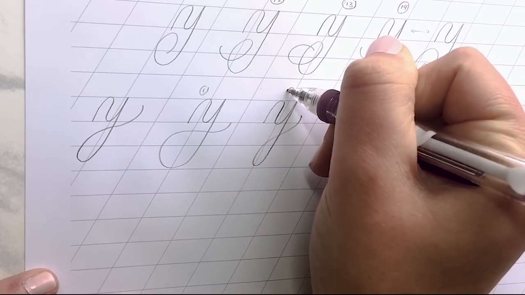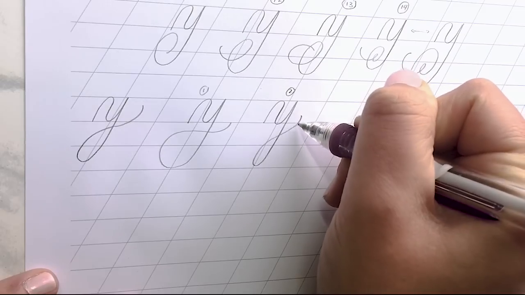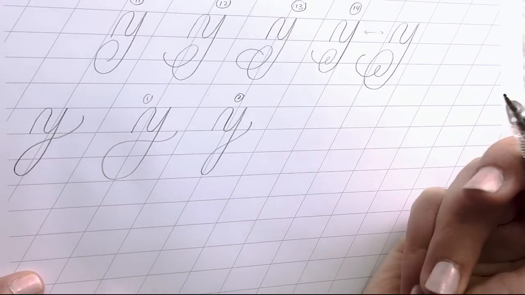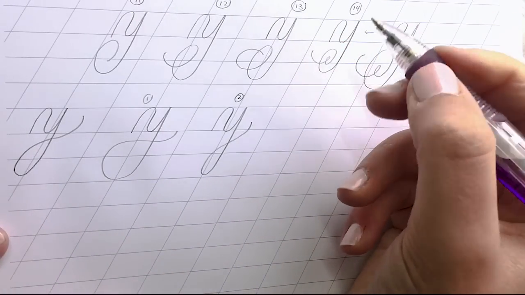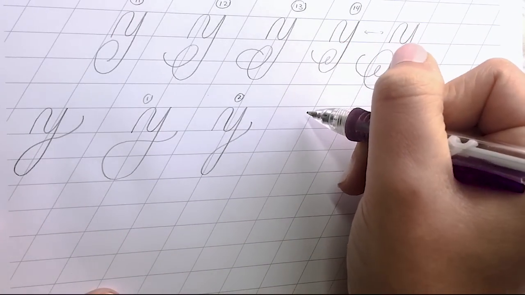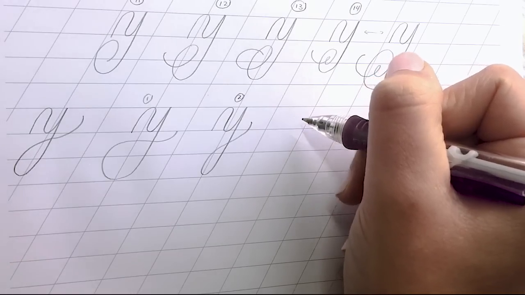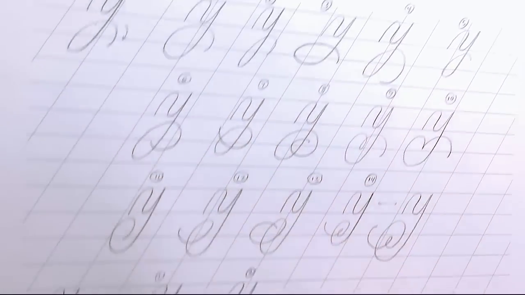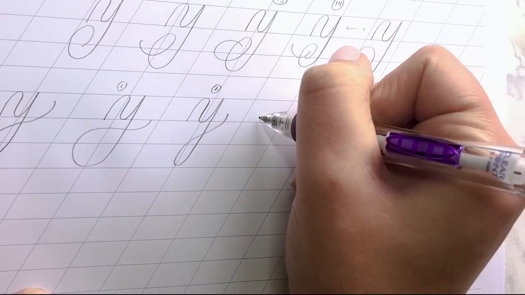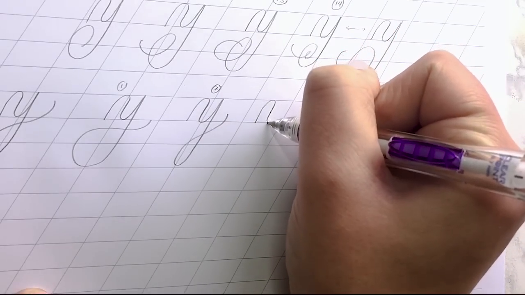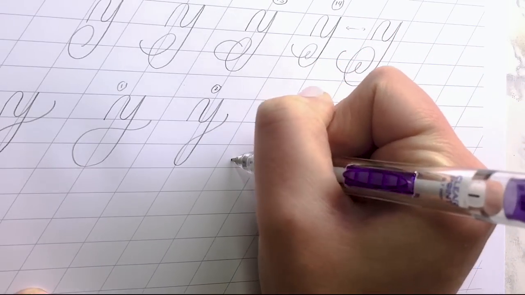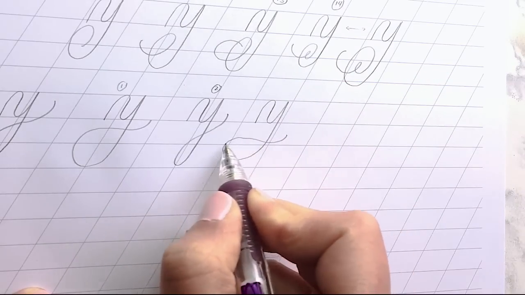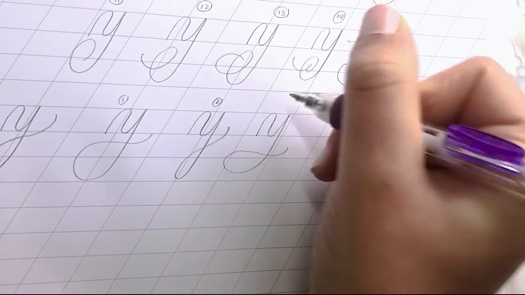And if you go above the baseline like I just did right here, this works well if it's at the end of a word. Okay. Then the next one, we're going to change the angle of the loop. So like we did here, we made the angle more horizontal. So now this loop is going more in the horizontal direction rather than angled.